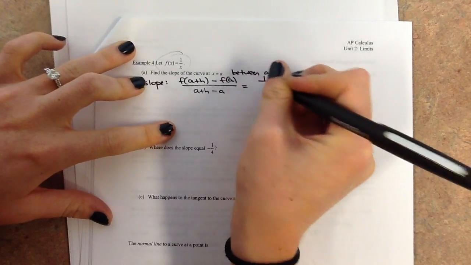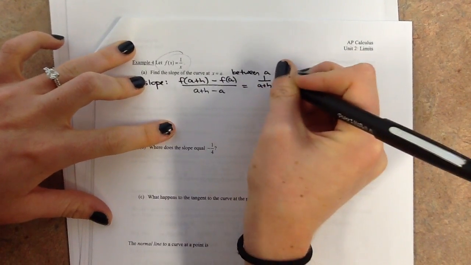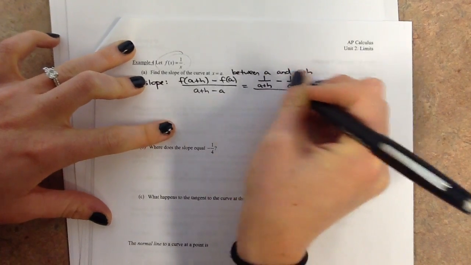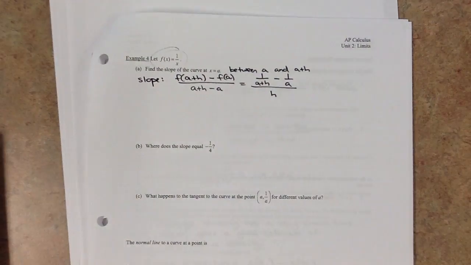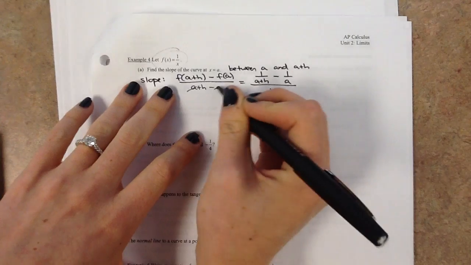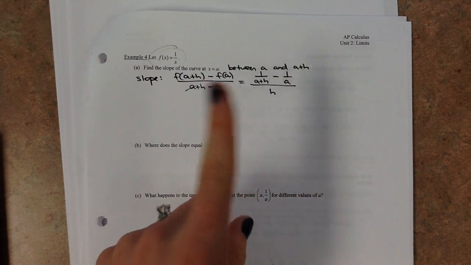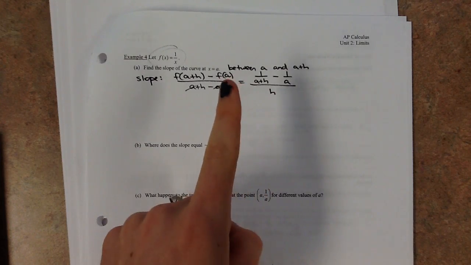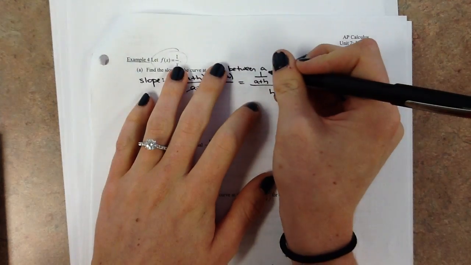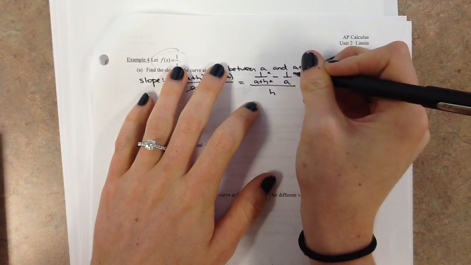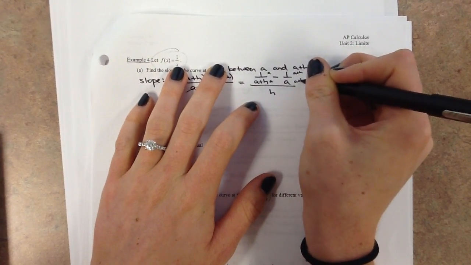So this is going to be 1 over a plus h, and then minus 1 over a. This is, again, just over h, because the a and the negative a will cancel each other out. So up here in the numerator, I need to get a common denominator between those two, so with the a plus h and the a. So here I multiply by a over a. Here I'm going to multiply by a plus h over a plus h.